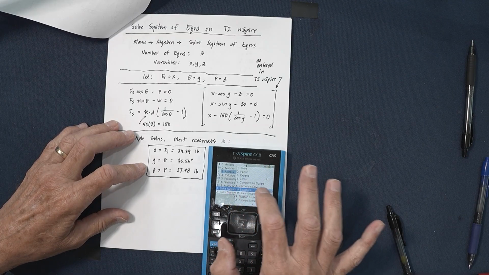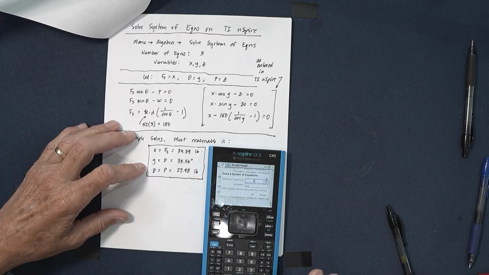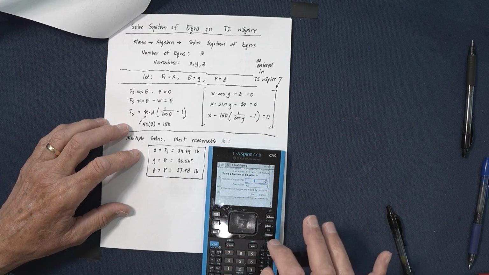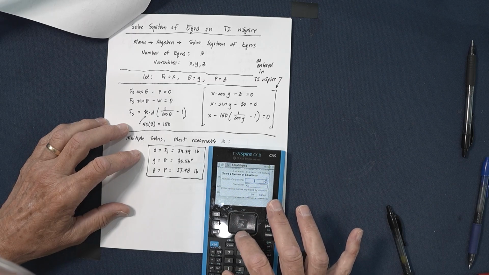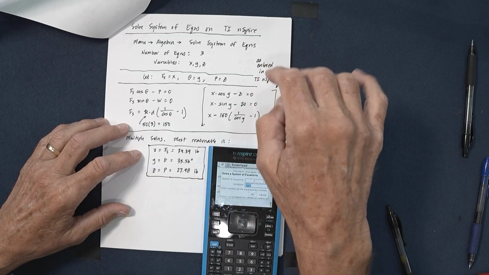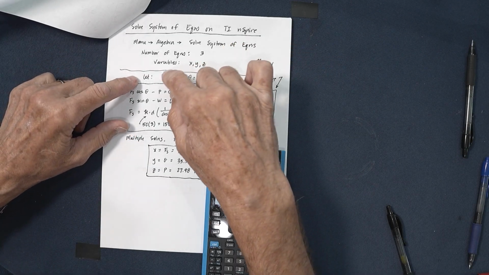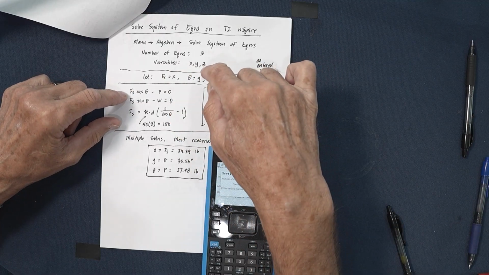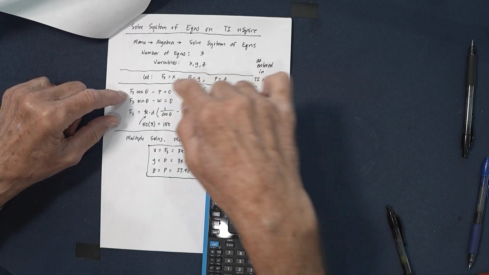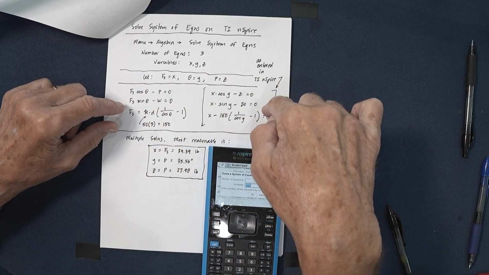But the Solve System of Equations 1 is basically for nonlinear equations. And so you can go enter, and it says how many equations are you going to enter, and you can say 3. And the variables, you can go X, Y, Z. And what I did is I changed these variables. I let Fs equal x, I let theta equal y, and I let P equal z. And so I rewrote these equations in terms of x, y, and z.